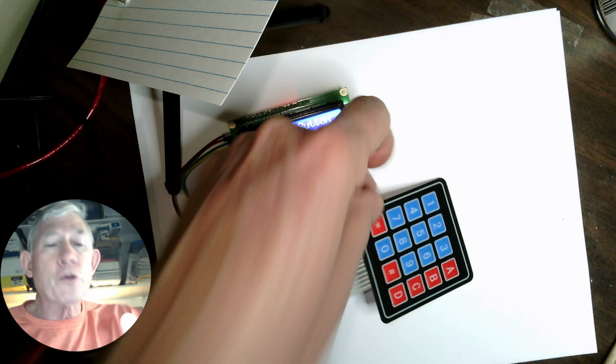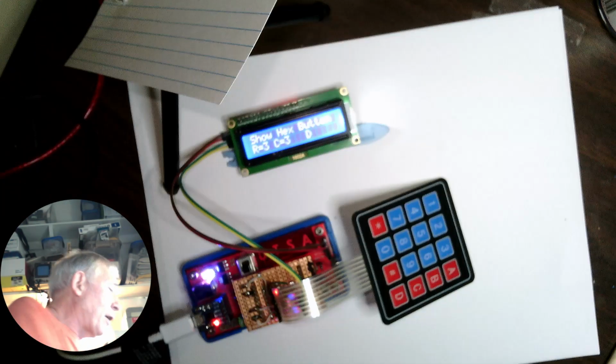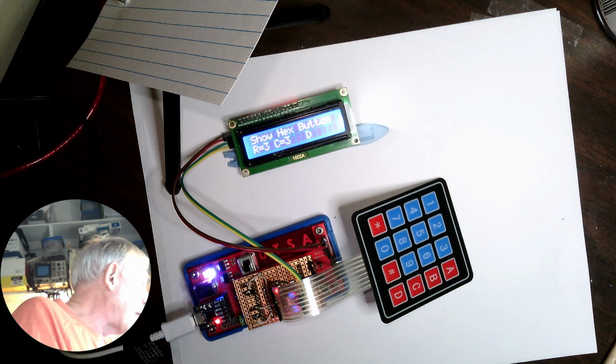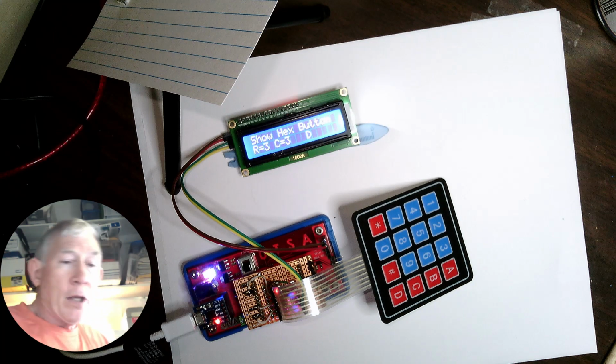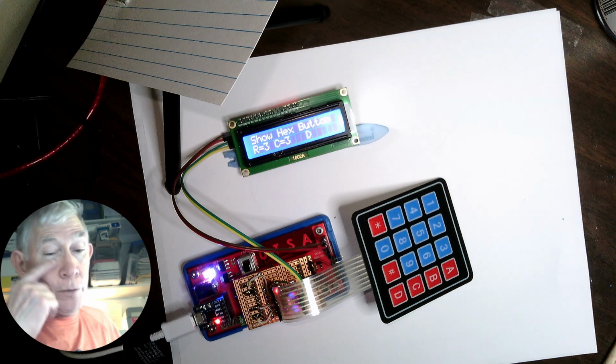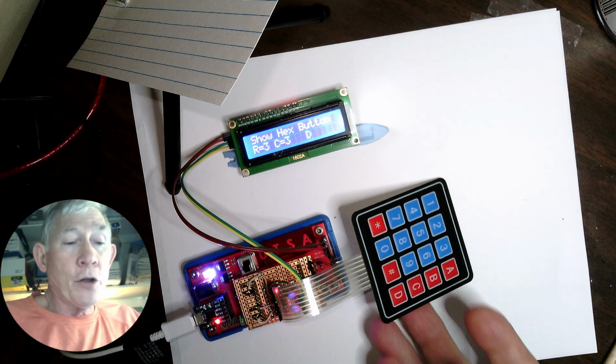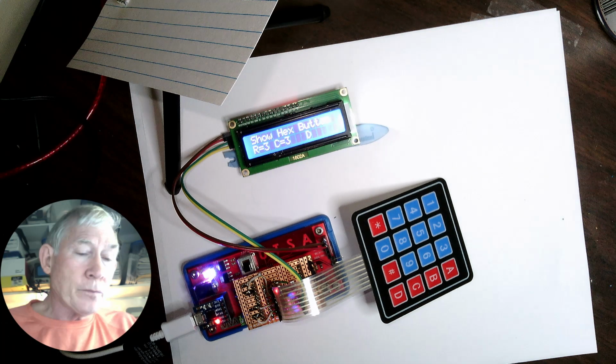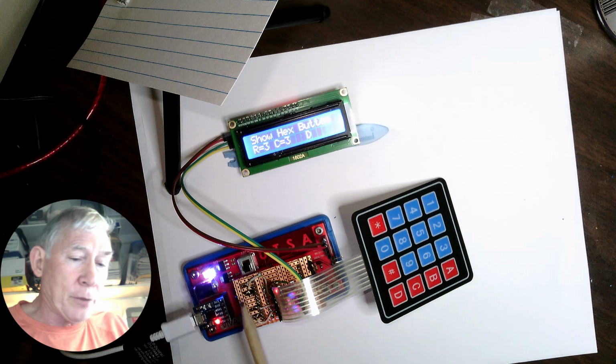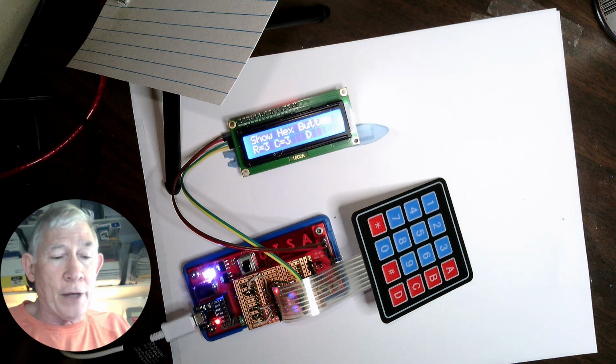But most of those pads actually do have 16 characters. They just don't have them implemented. They only implement 12 of them. Okay, so you'll notice here, this plugs into this little adapter board, and I'm going to take it apart in a minute and show you that.